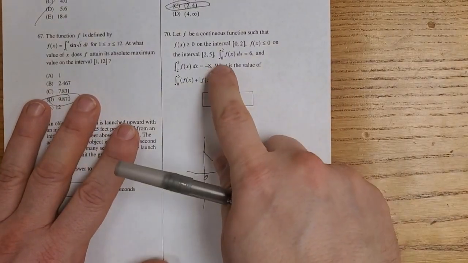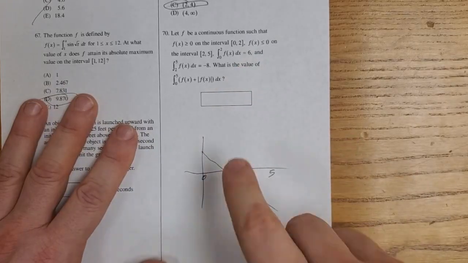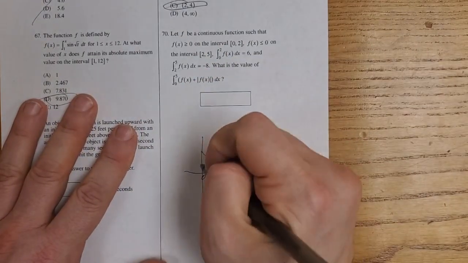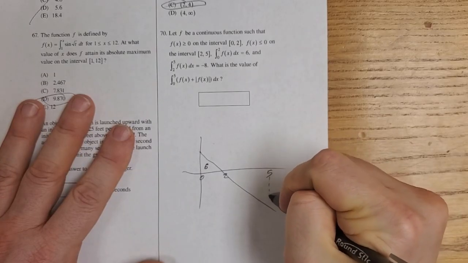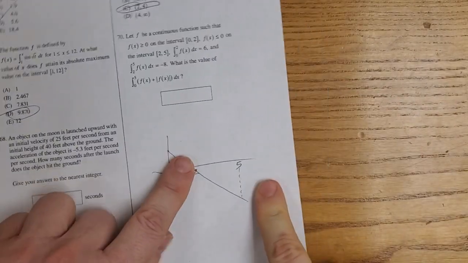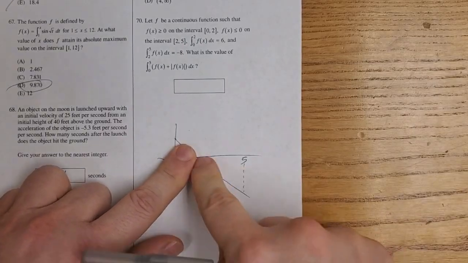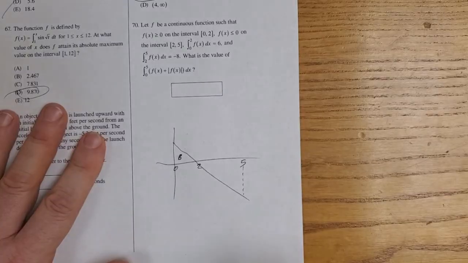The rest of what it tells us is that the integral from 0 to 2 in that positive region is 6. So the area in here is 6. And then the integral from 2 to 5, meaning all that region where it's negative, is -8.